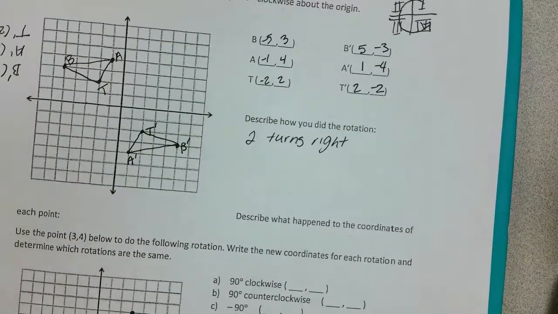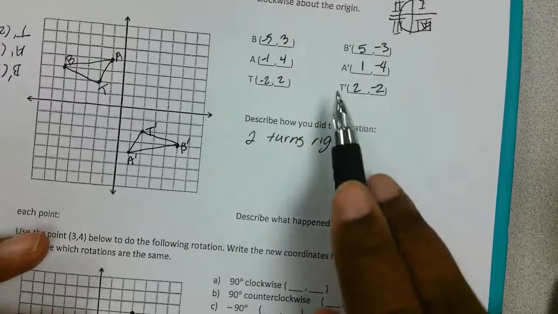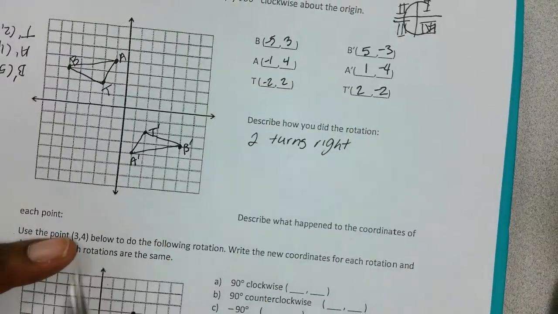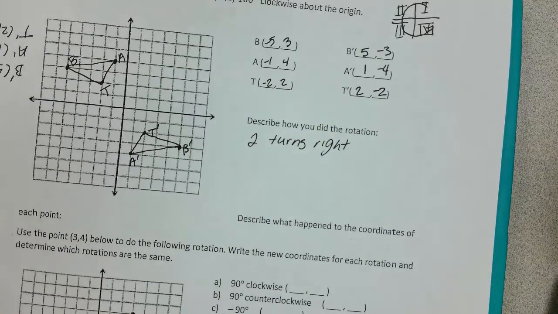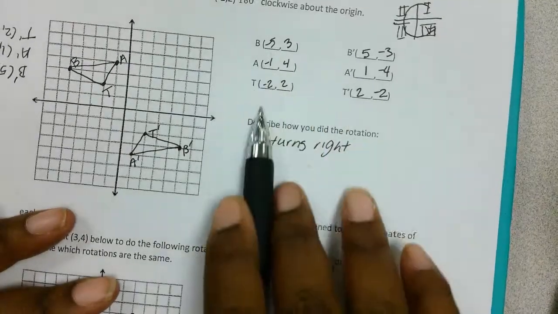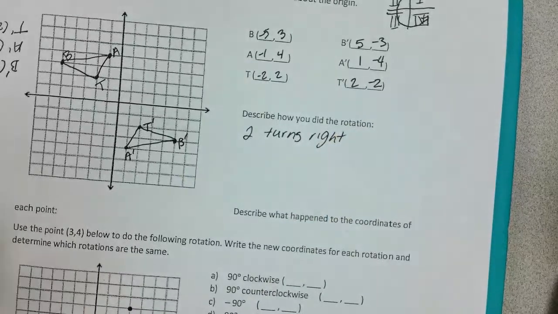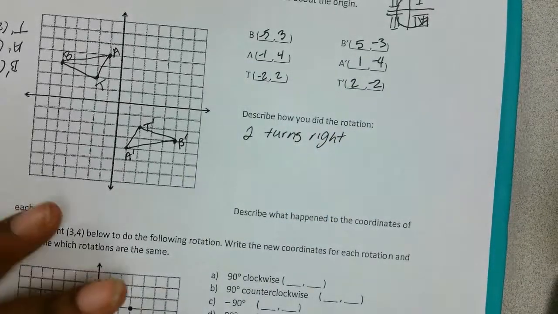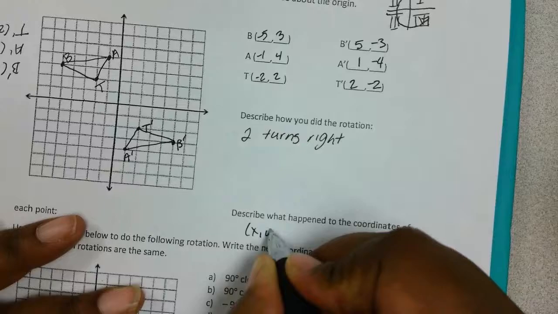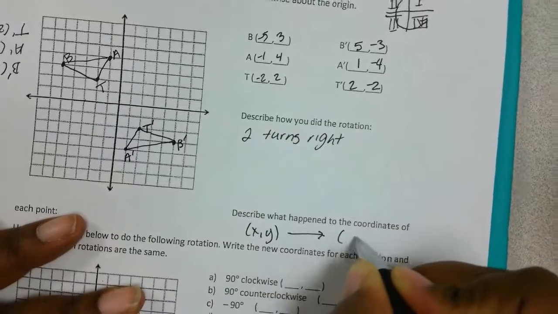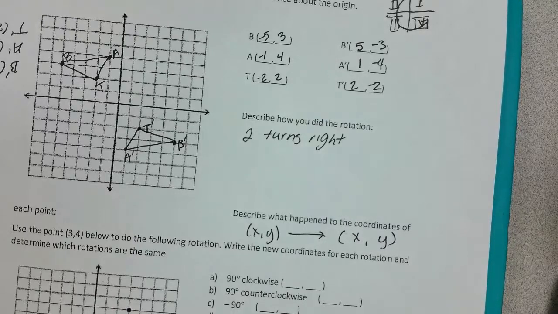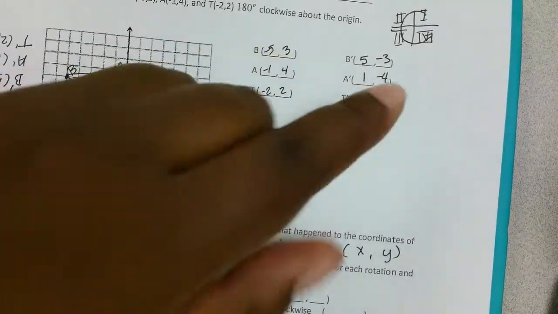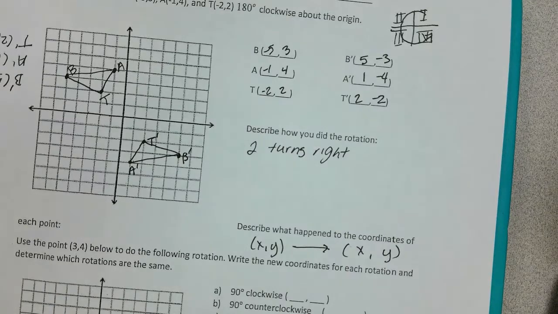Now, after you do it, like in an activity that we're going to do with this, we can see that I can turn my paper every time, but if I can recognize a pattern in them, it can make it a lot easier as well. So here I can see my numbers are the same. They didn't switch positions or anything. So X, Y will become X, Y. I don't need to flip the order, but I noticed that the signs changed. If it was positive, it became negative, and if it was negative, it became positive.